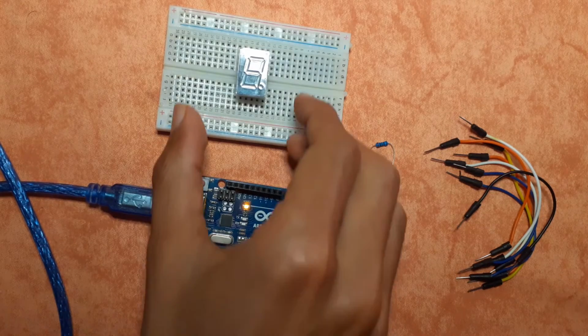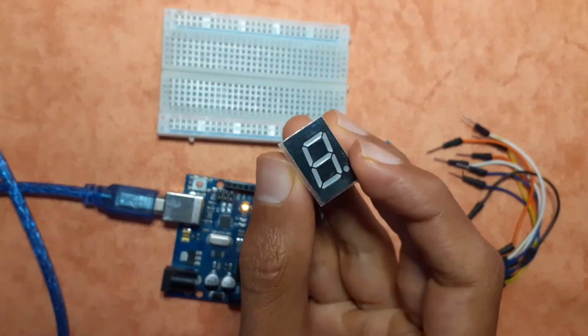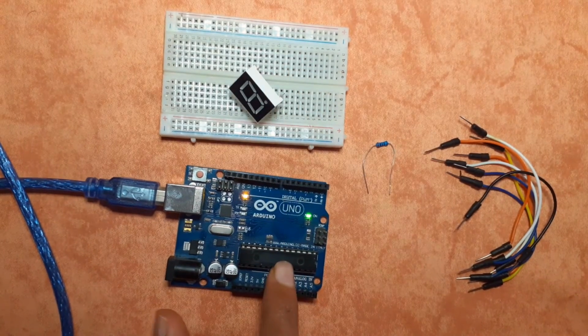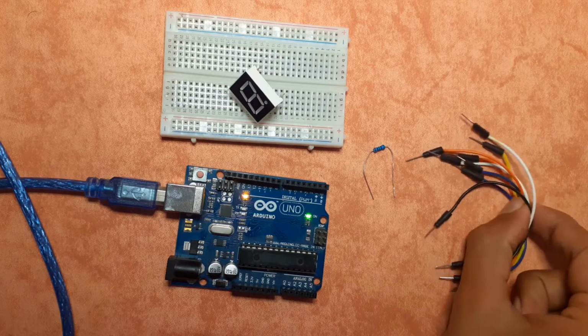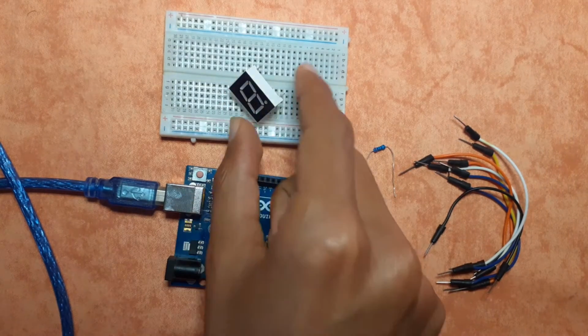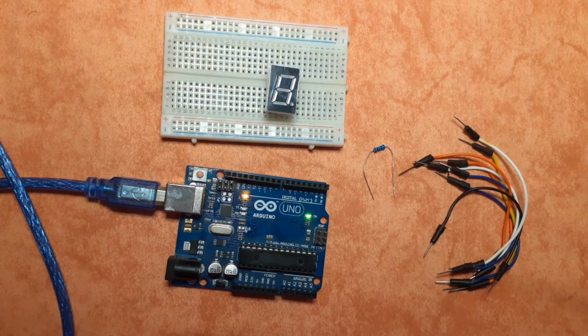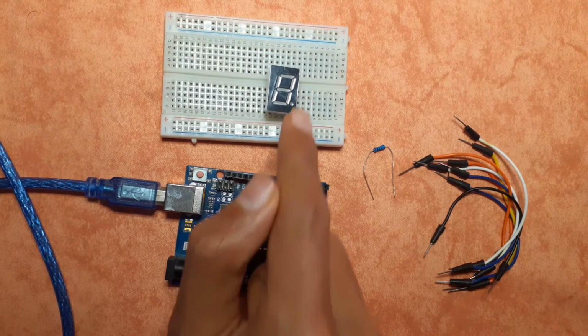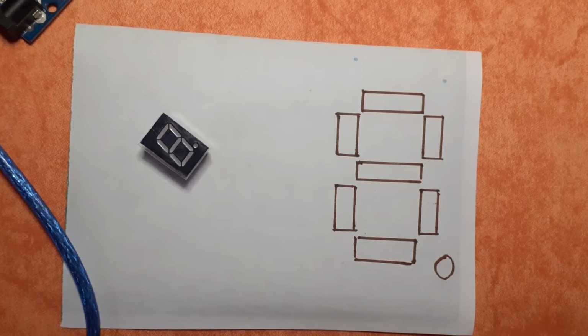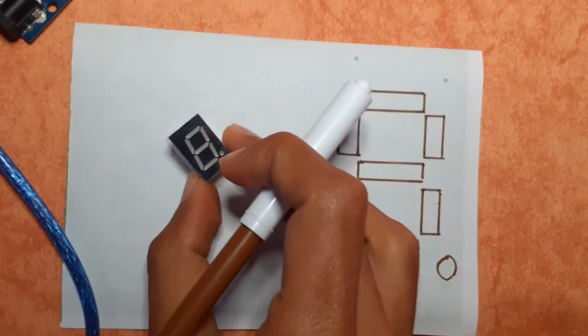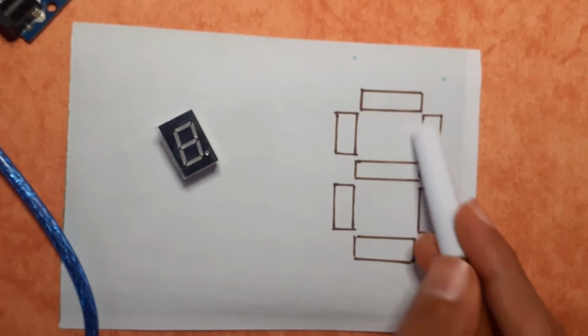So in this tutorial, you will need the 7-segment display, the Arduino Uno, one 220 ohm resistor, and a few jumper wires to control these LEDs. So a 7-segment display consists of 7 LEDs that we can control from the Arduino board using the digitalWrite command. So as I said, the 7-segment display consists of 7 LEDs.